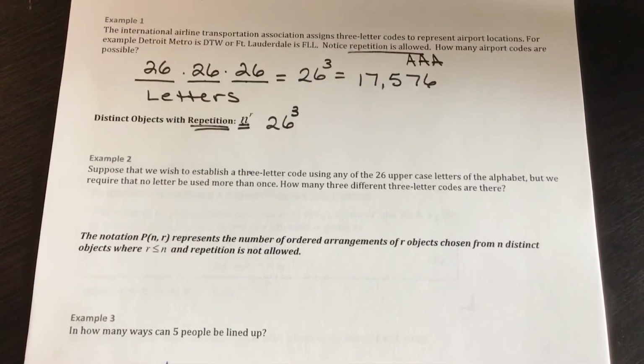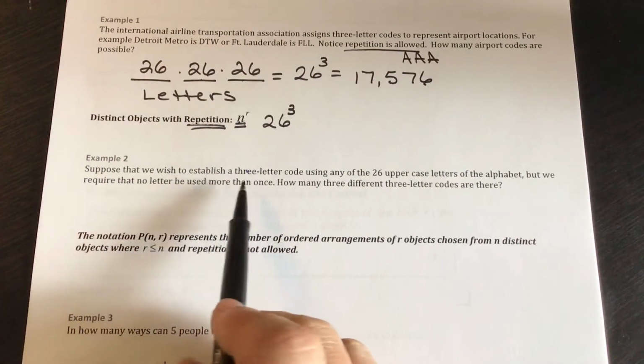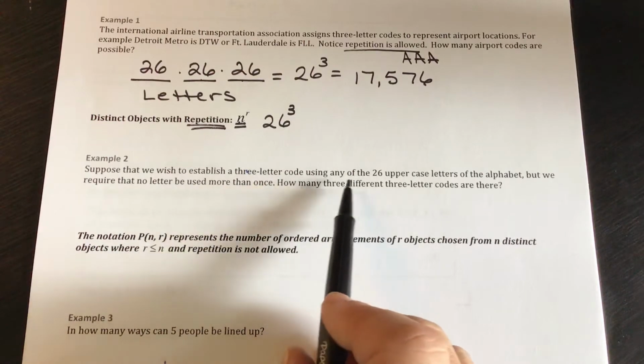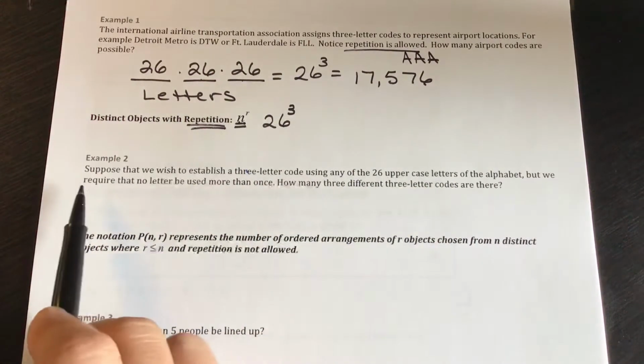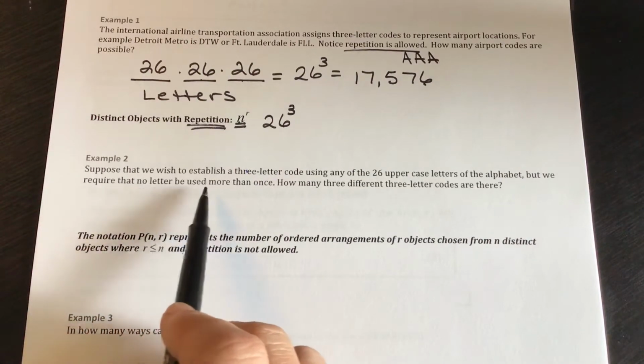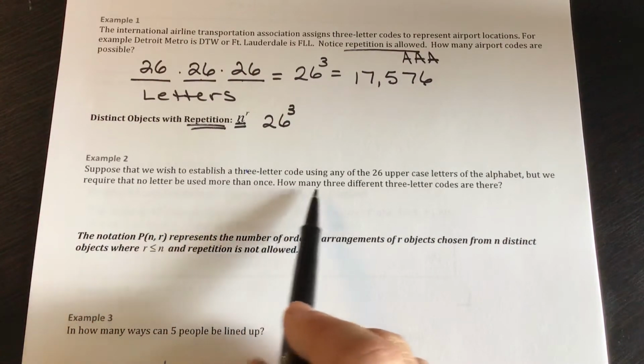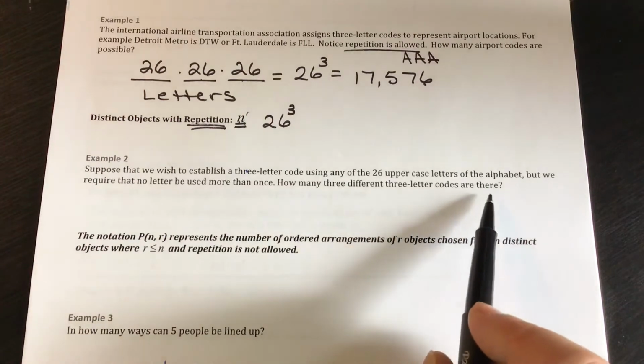In example 2, suppose that we wish to establish a 3-letter code using any of the 26 uppercase letters of the alphabet, but we require that no letter is used more than once. How many different 3-letter codes are there?